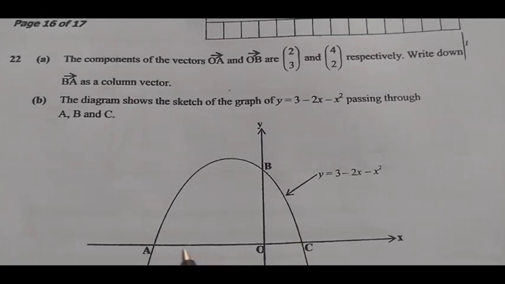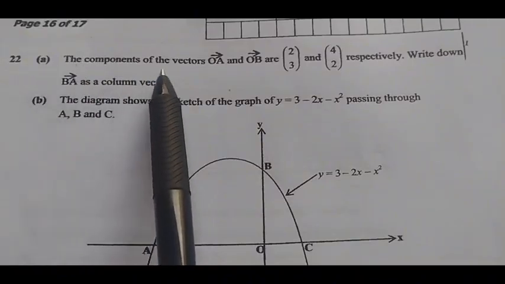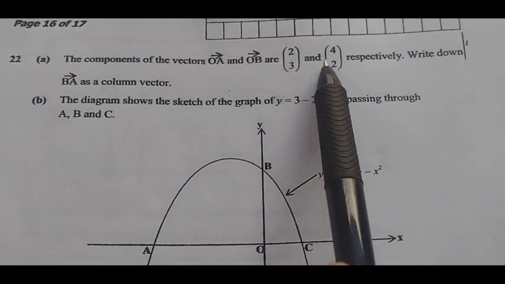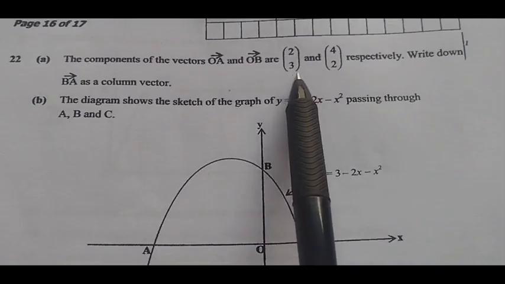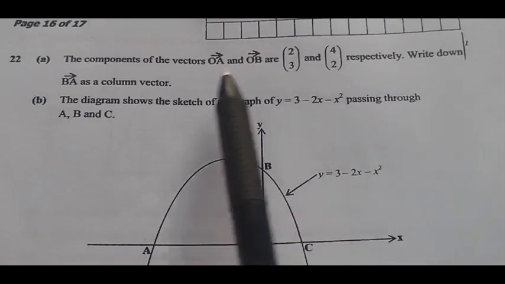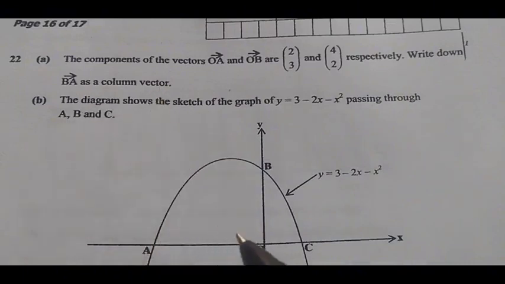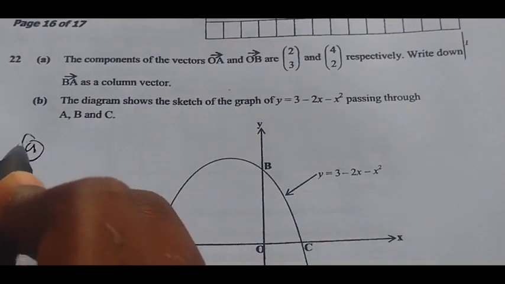Alright guys, we've now come to question 22. So question 22a, the components of the vectors OA and OB are (2, 3) and (4, 2) respectively. So this is for the component of vector OA, this one is for OB. Write down BA as a column vector. So I want you to write BA as a column vector. So we are answering our question A right here.